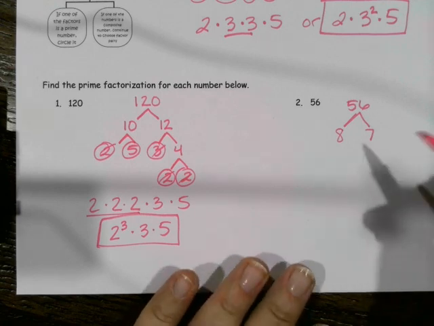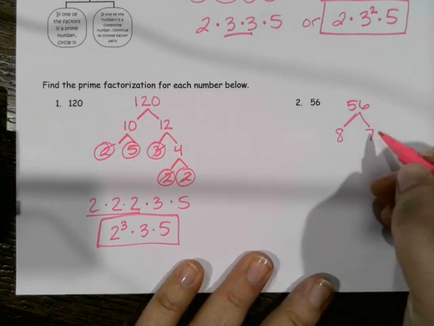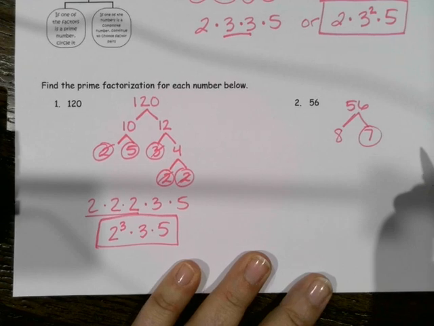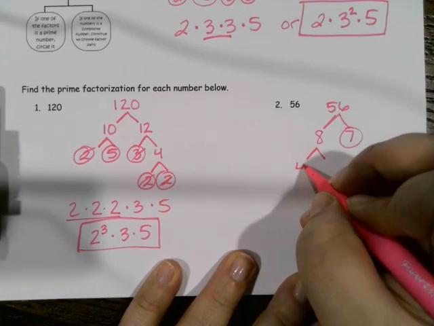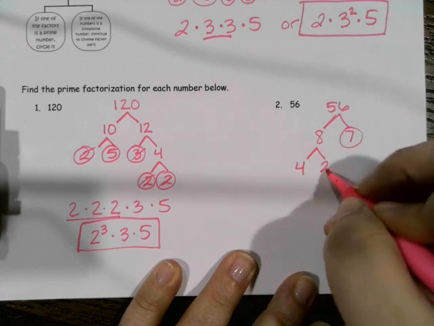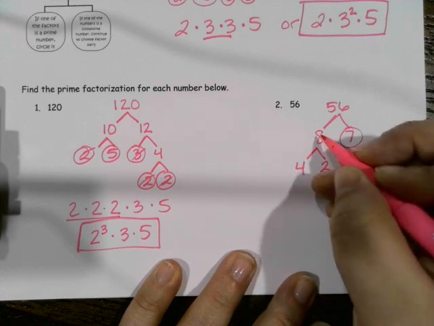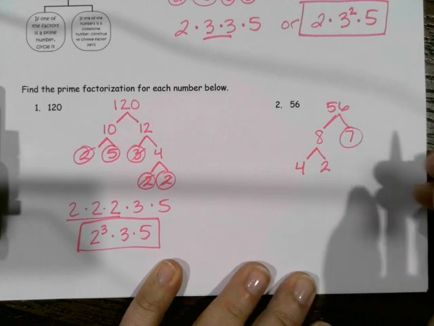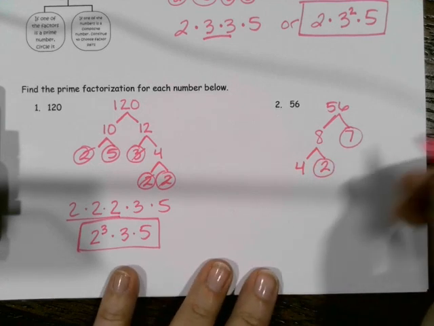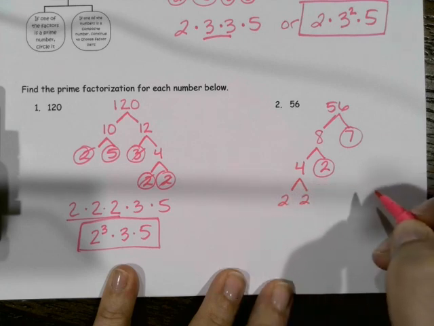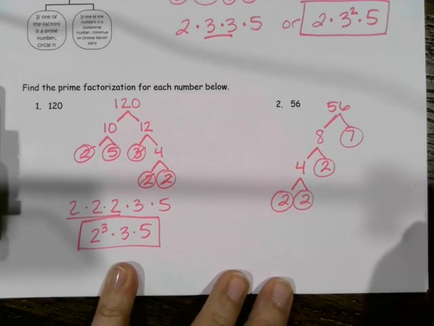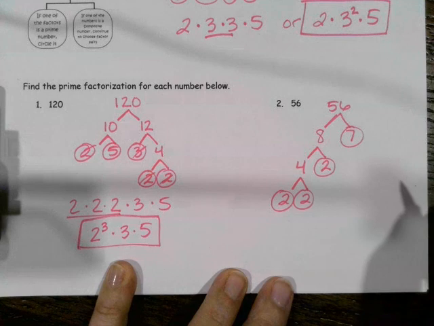All right, so we are going to break these down. Well, I know 7's prime, so I'm going to go ahead and circle it. 8 is not, so I'm going to break that down into 4 times 2, not 4 and 4, that's 4 plus 4 is 8. Okay, remember you're multiplying. 2 is prime. Break 4 down into 2 times 2, which are now both prime, and I'm done. I can't break down anything else.